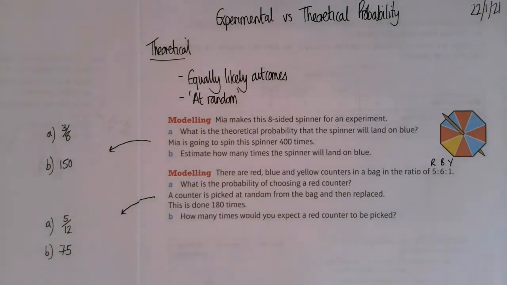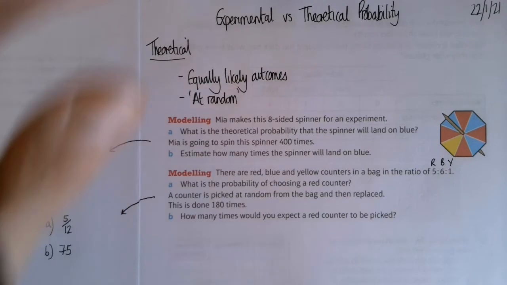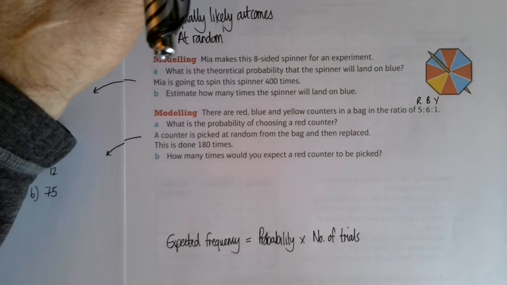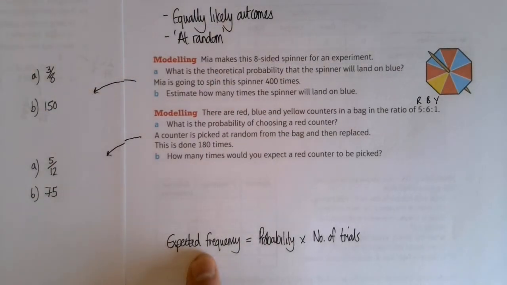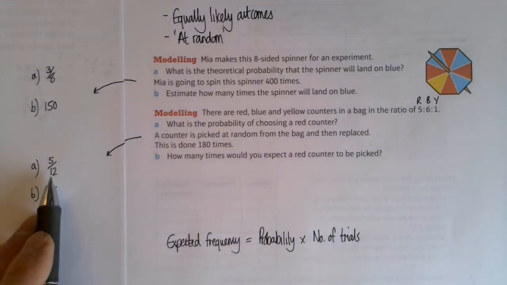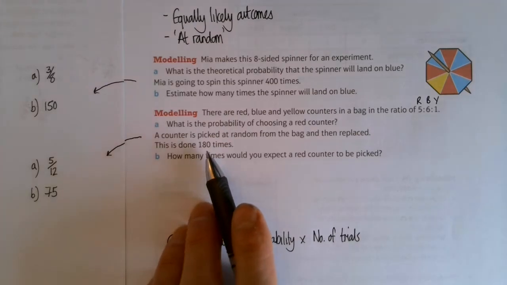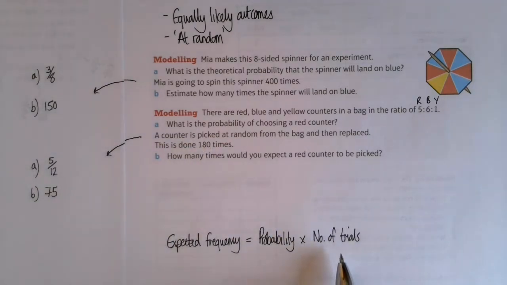Because 5/12 of 180, and remember on a calculator you can do that nice and easy, it's just 5/12 times 180, is 75. So we have this idea that when we have theoretical probabilities, the expected number of times that something will happen is equal to the probability, so in that last case, 5/12, multiplied by how many times you're doing what it is you're doing. And we refer to that as the number of trials. So in this case, I was taking out a counter 180 times, so my number of trials was 180.